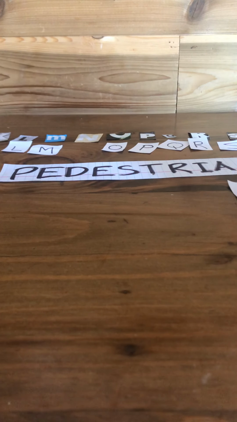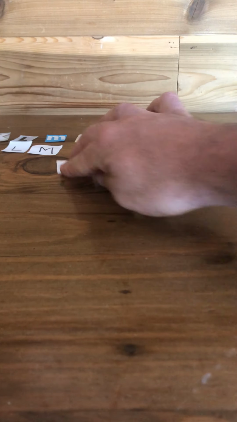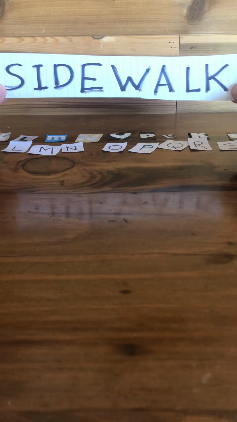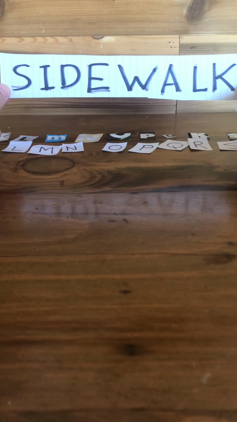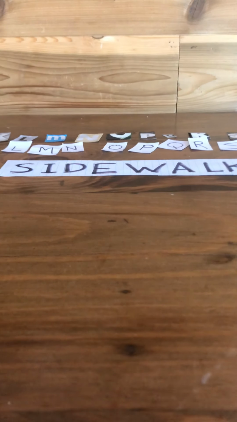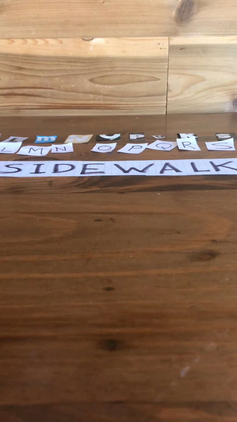All right, pedestrians have to follow the traffic rules just as much as people driving vehicles. So let's talk about some of these rules, some of the things pedestrians use. So the first thing a pedestrian should be using is the sidewalk. And the sidewalk is where we walk. It's a big concrete pad that we use to walk safely. Let's spell the word sidewalk.